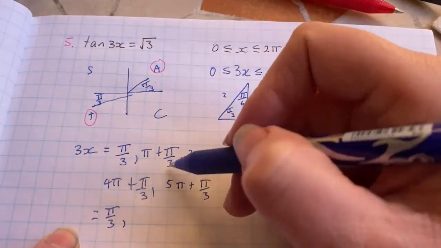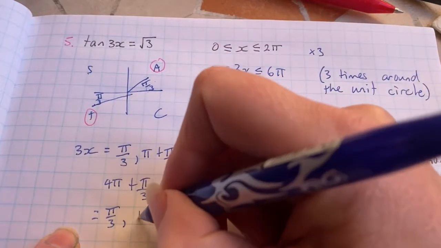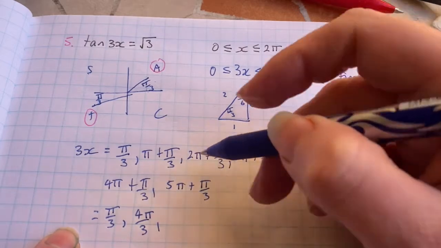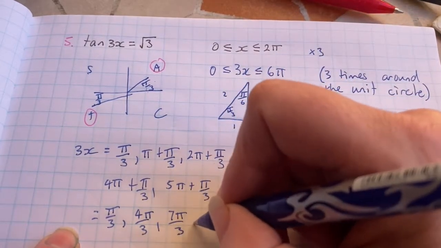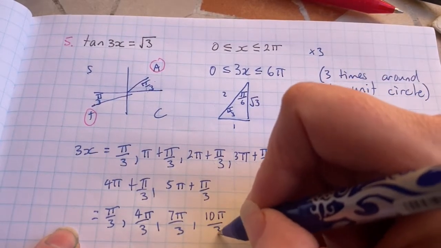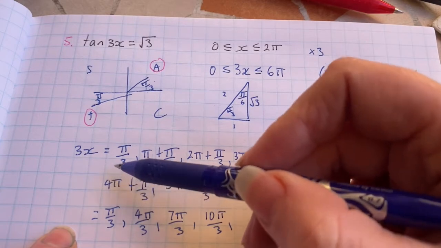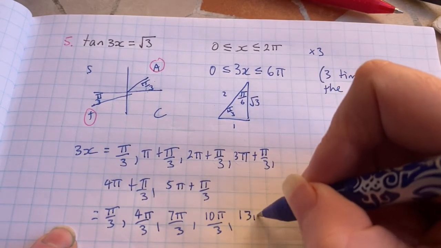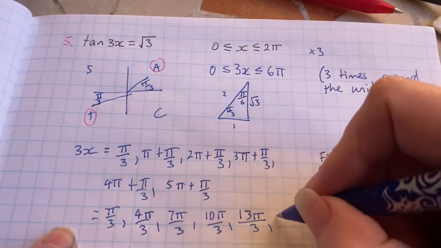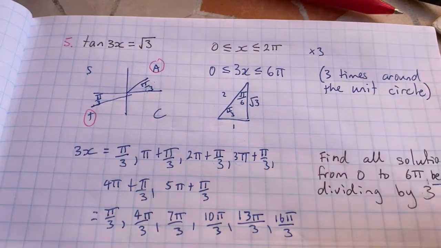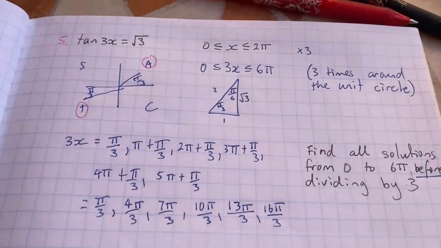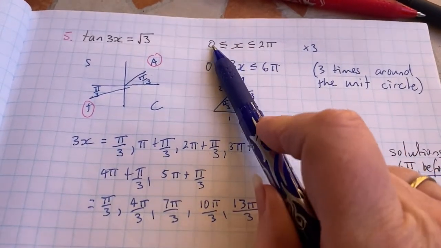So this one, 1 plus a third, 3 on 3 plus 1 on 3 is 4 pi on 3. This is 6 on 3 plus 1 on 3, so 7 pi on 3. This is 9 on 3, so 10 pi on 3. This one is 12 on 3 plus 1, so 13 pi on 3. And then this one is 15 on 3, so 16 pi on 3. So these solutions here go from 0 to 6 pi. But our final answer for x has to be between 0 and 2 pi.